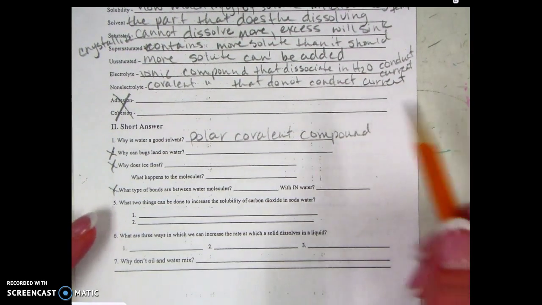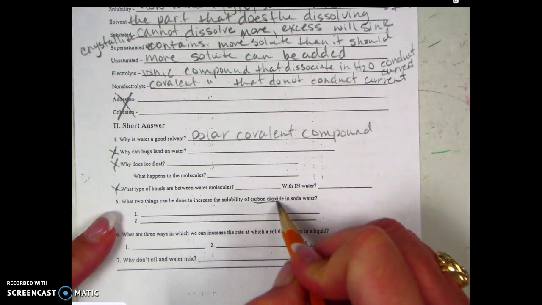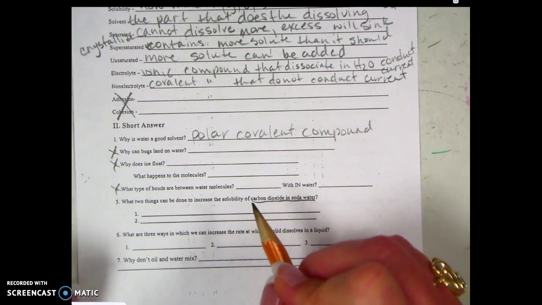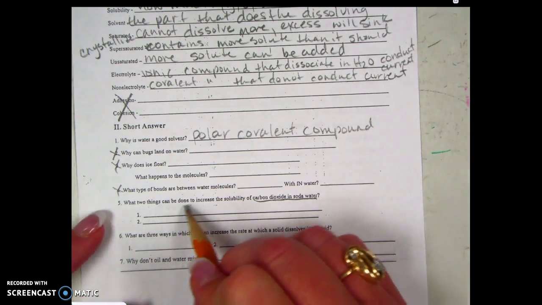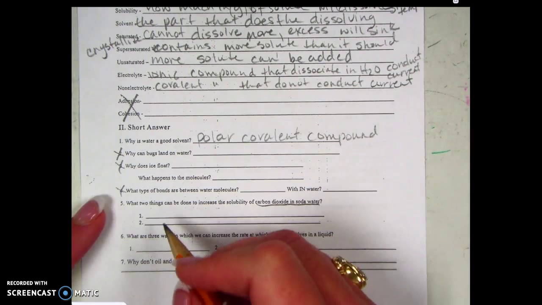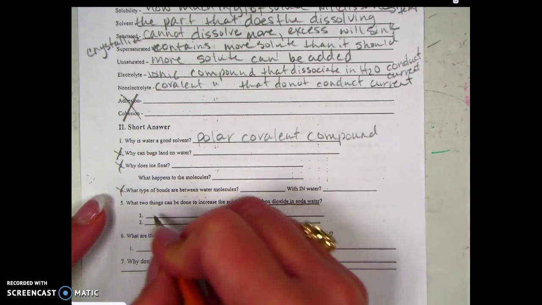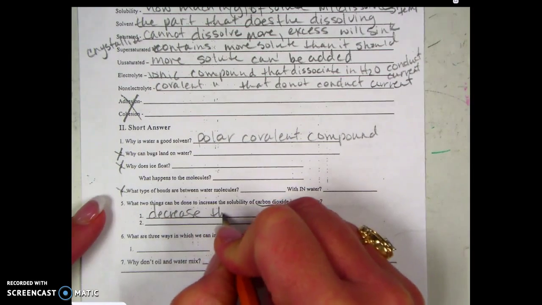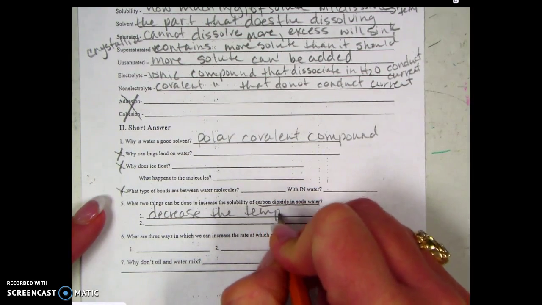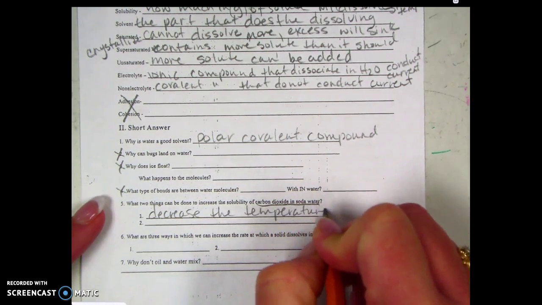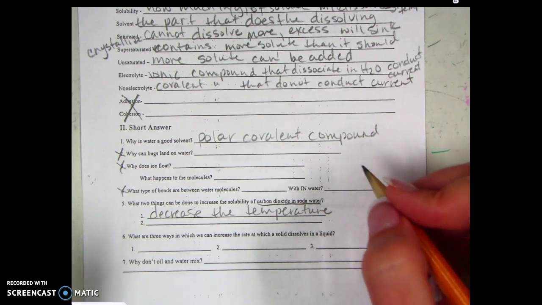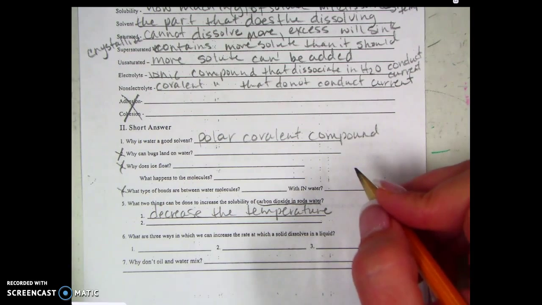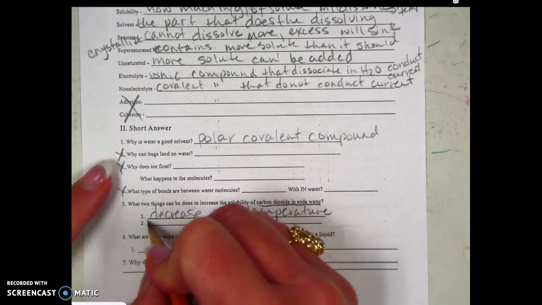What two things can be done to increase the solubility of carbon dioxide in soda water? So we want to increase the solubility. We need to decrease the temperature. And what else? Add more solvent. No. What else? Increase the pressure. Great. Awesome.